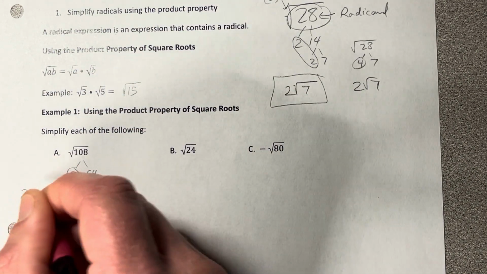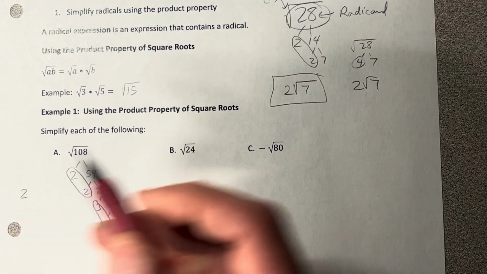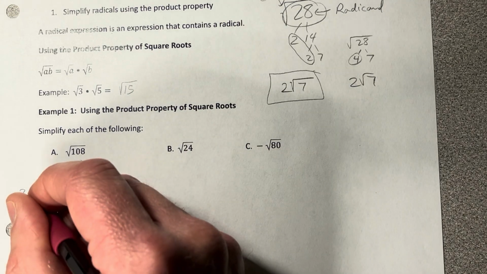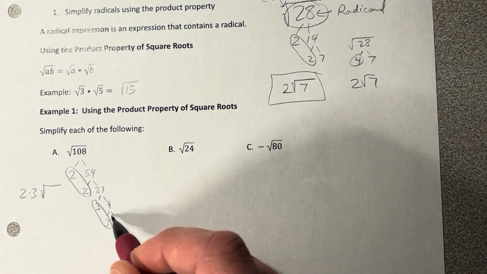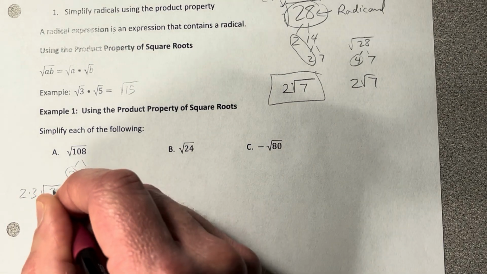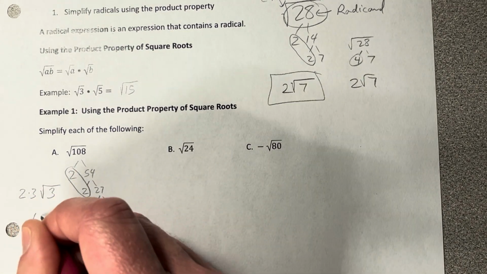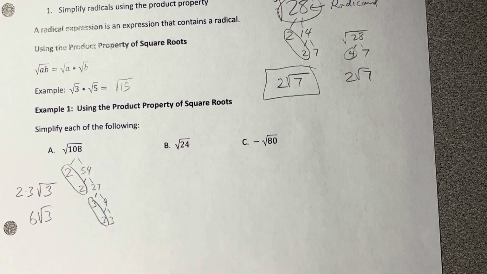So a 2 comes out. Square root of 2 times 2 is 2. Square root of 3 times 3 is 3. They're going to multiply together. And left over and didn't break down was a 3. So our final answer is 6 square root 3, which, class, is exactly what you would have gotten had you broken it up as 36 times 3, because the square root of 36 is 6.